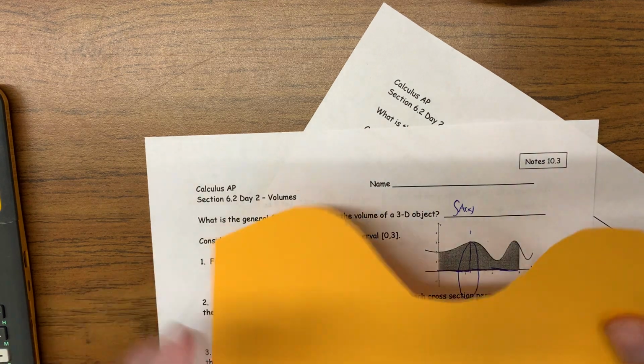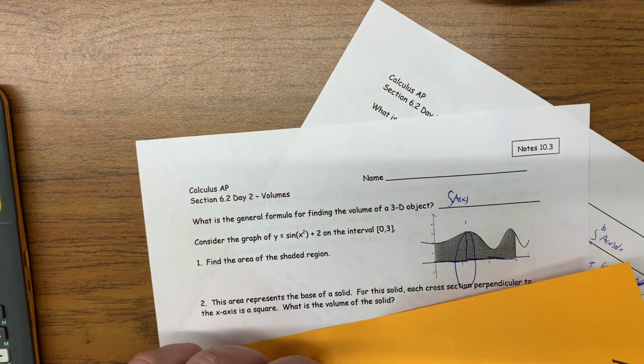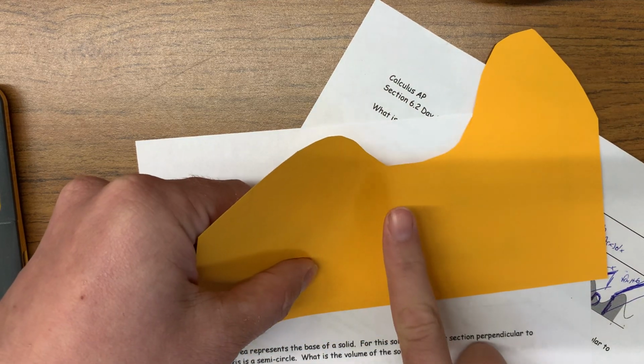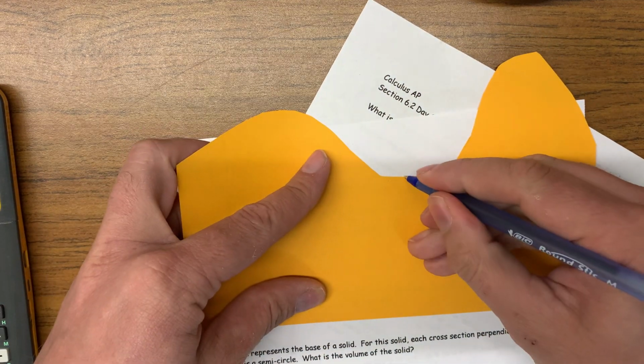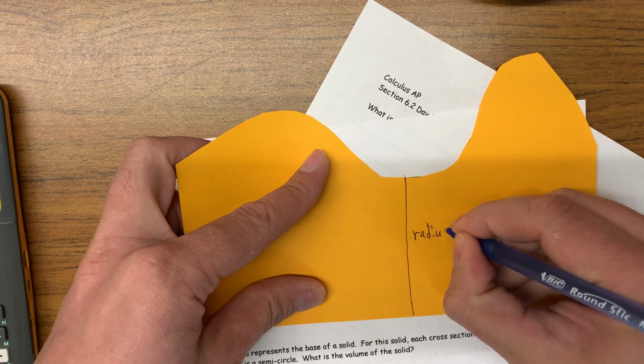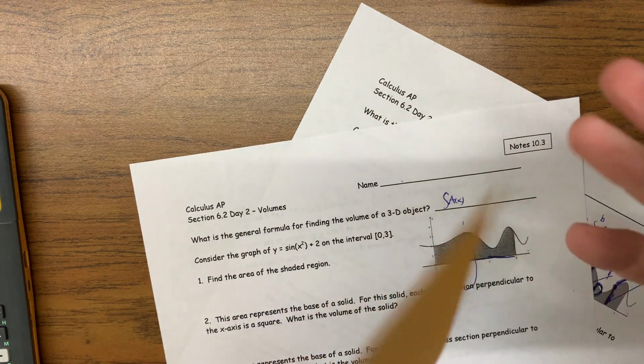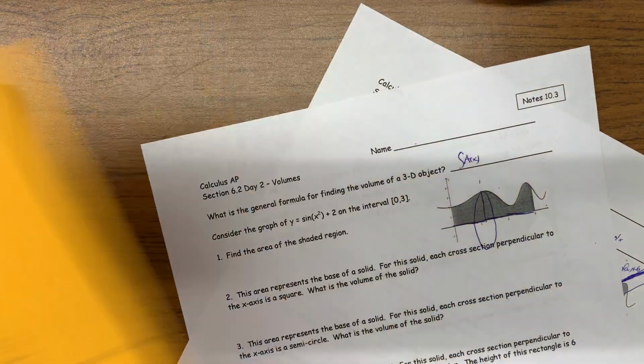As this revolves around, at each spot, it's going to cut out space that's equal to whatever this height is. This will be the radius of the circle that it's cutting out along the way. As you spin it around, this radius is cutting out space if we were to slice it. And it's going to make a circle.